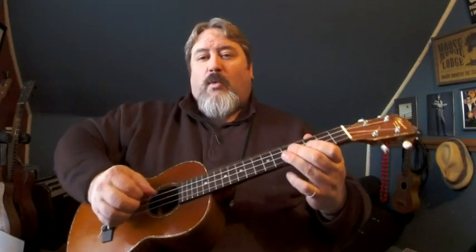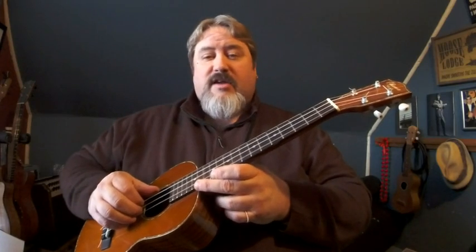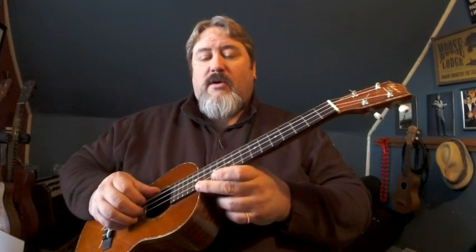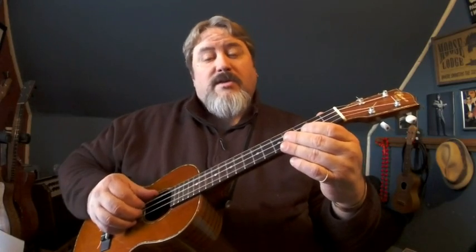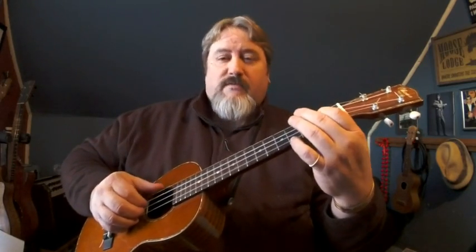So that's 4 notes on the G. With your thumb, 1, 2, 3, 4. Then 4 notes on the C, 1, 2. Then 1 note on the C, 1 note on the G, and the rest on the second fret on the C string. That's the D note. So it's 1, 2, 3, 4, 1, 2, 3, 4. Again, just like the rhythm of the rest of the song, that repeats the entire way through.